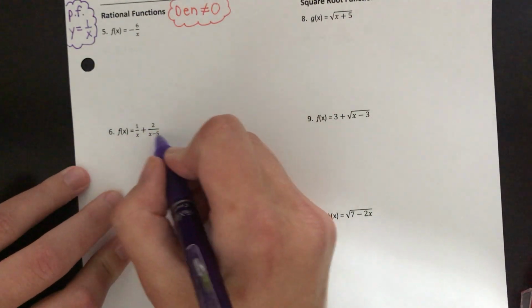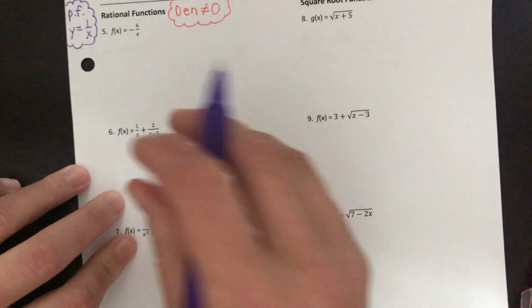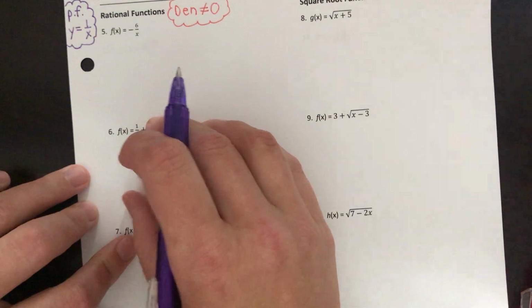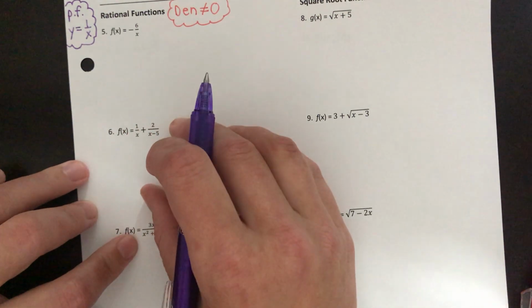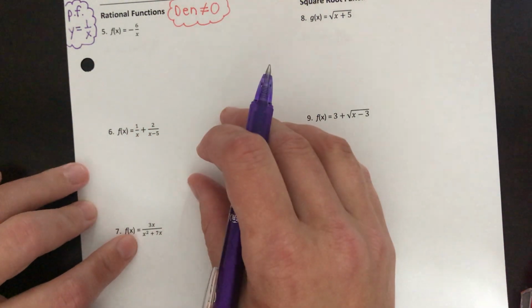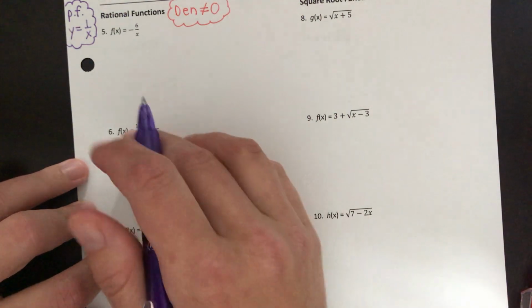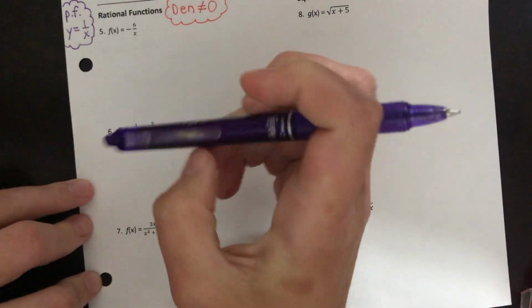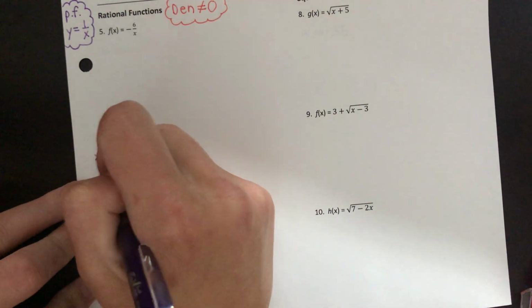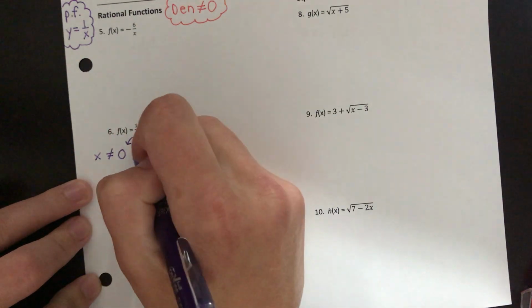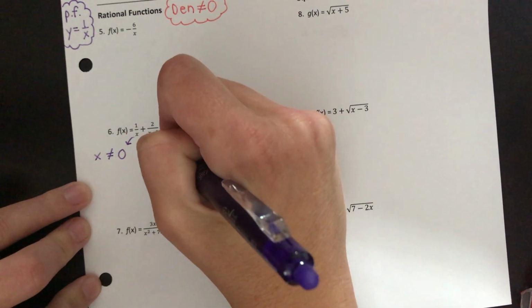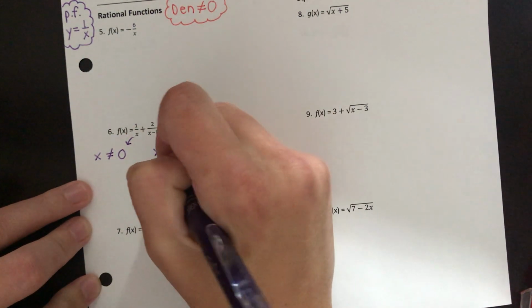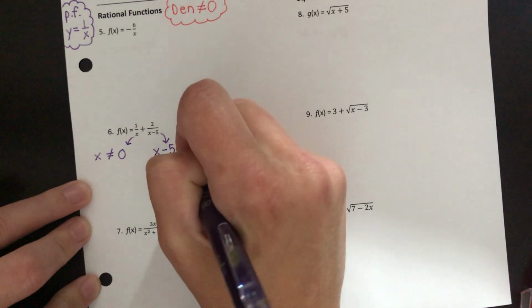All right, so again, let's look at this function. What are the restrictions if I don't know how to graph this, and at this point we don't? You will learn, I promise. But if we're talking domain from an equation, what restrictions do we have for our input? The restrictions are that what's in the denominator cannot equal 0. So in this case, x cannot equal 0 because that's what's in the denominator here. And in this case, x minus 5 cannot equal 0.